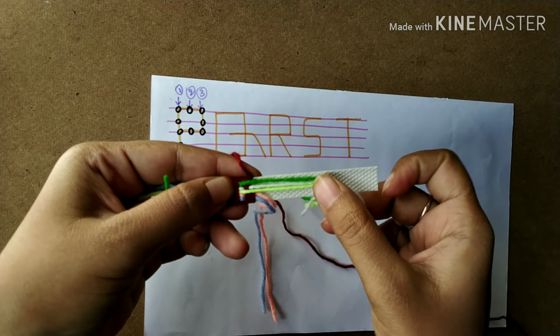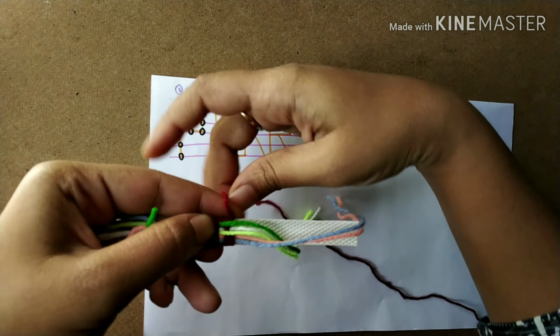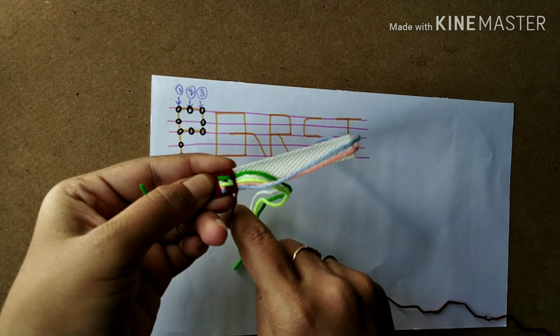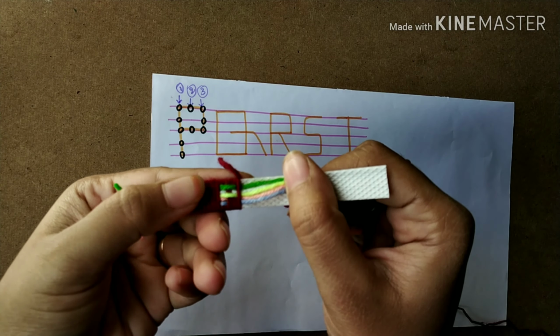In this video, I am taking only 1 thread letter space. Letter P is completed now.